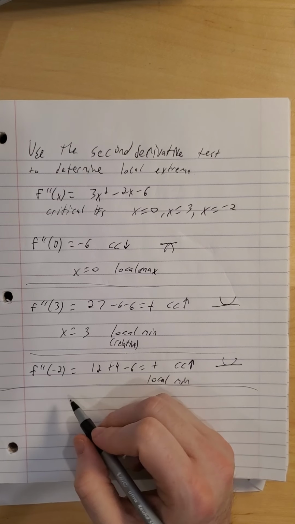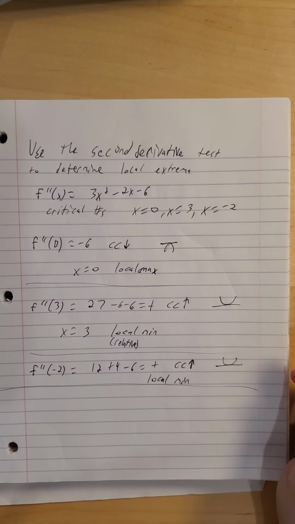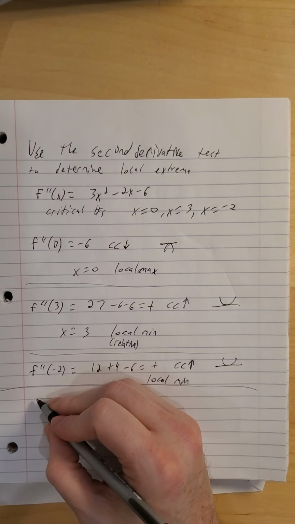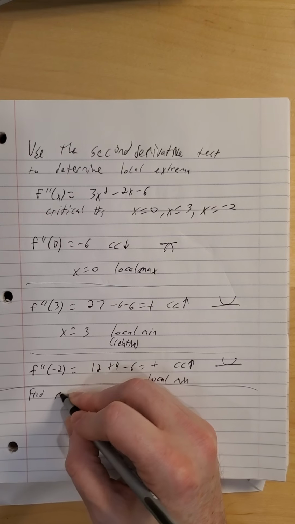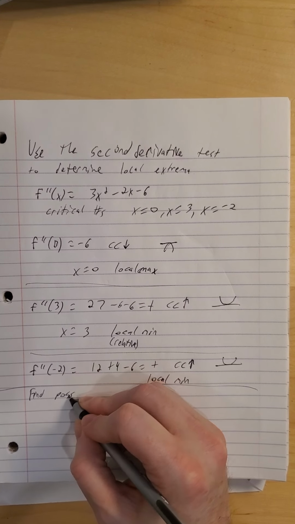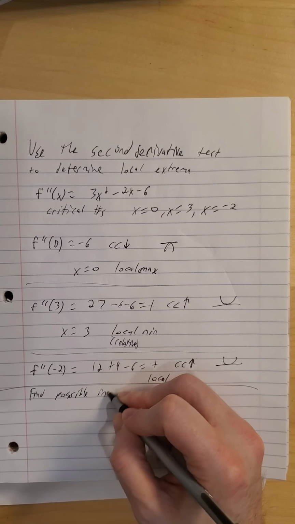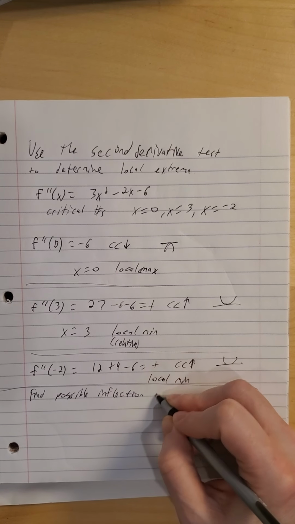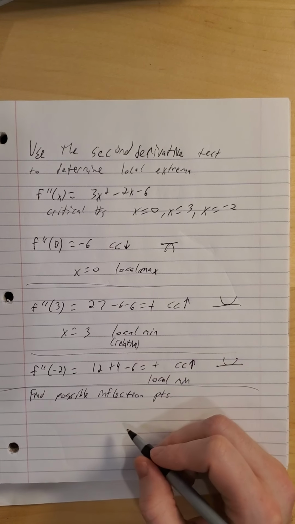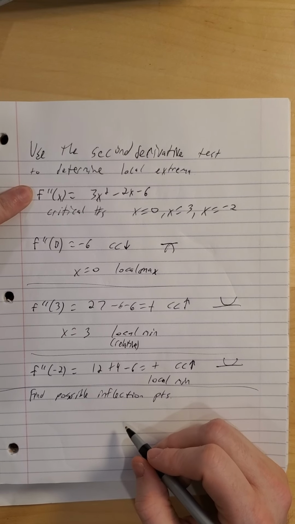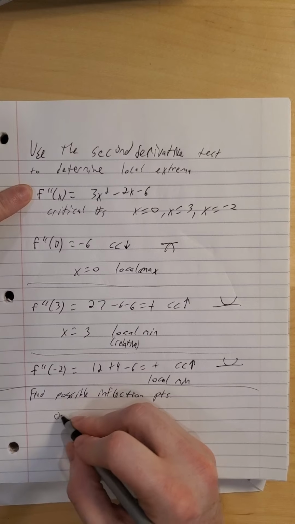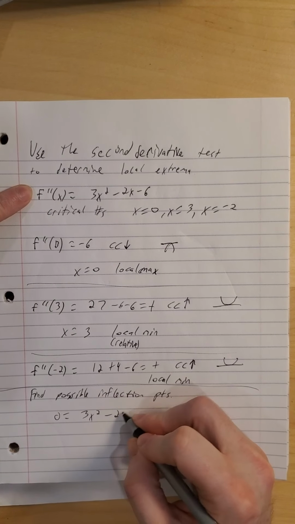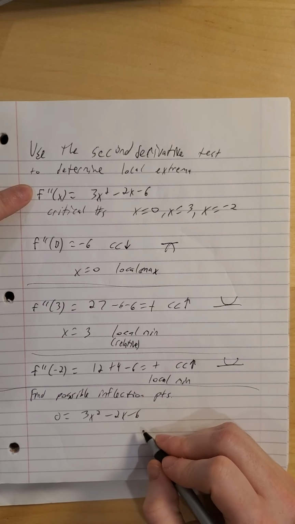Something else they can ask us to do, again, we're continuing with the same problem. Find possible inflection points. For inflection points, we'll look for where the second derivative is 0. So 0 is 3x squared minus 2x minus 6. That one, just go to quadratic formula for that.